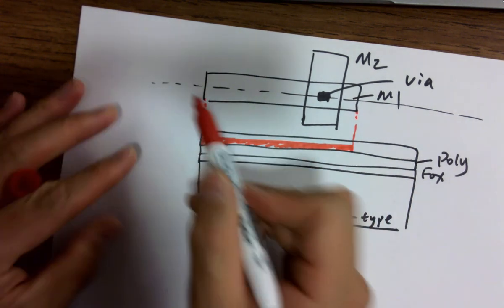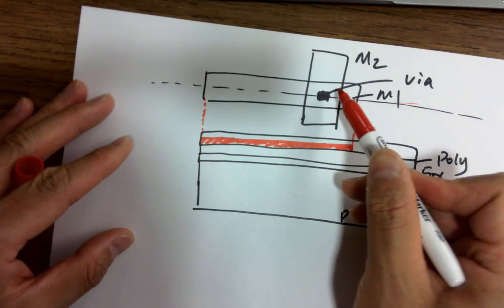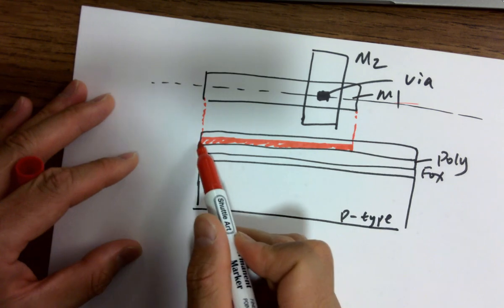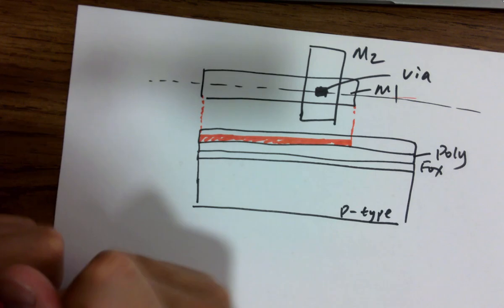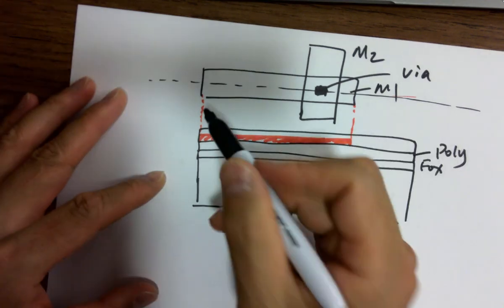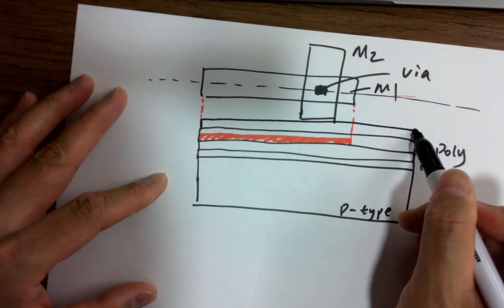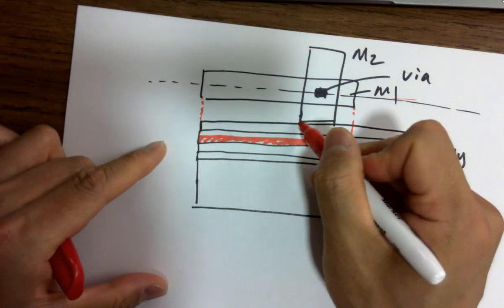So assuming that I cut from the top through this line and then flip it to look from the side, I'm going to see a metal 1 wire like this. Then metal 2. I'm running out of space. Metal 2. Looking from the side, it's only this wide.